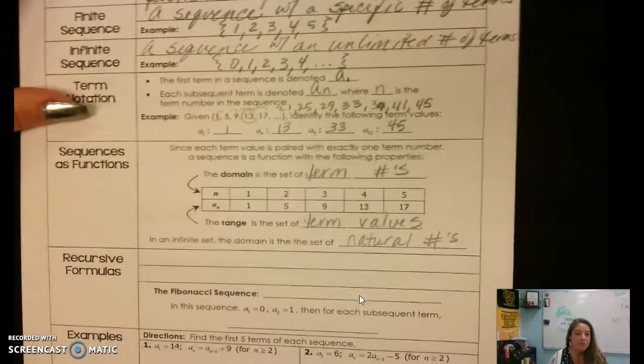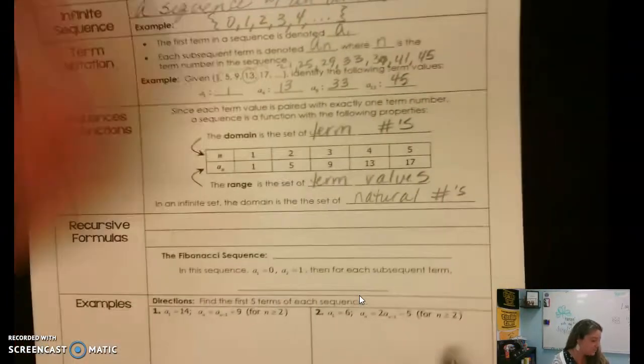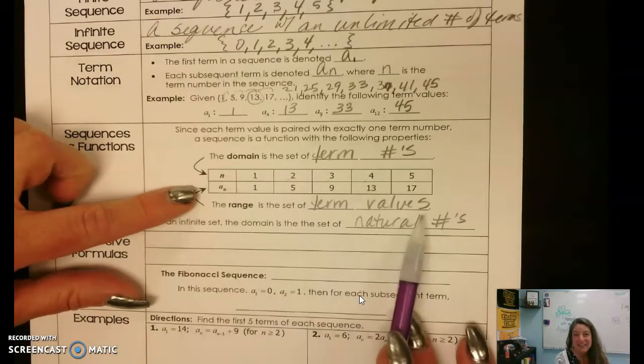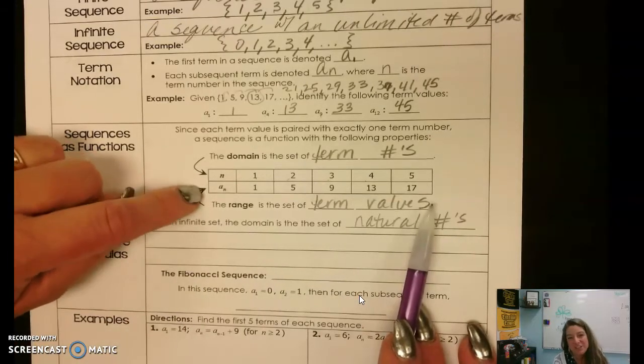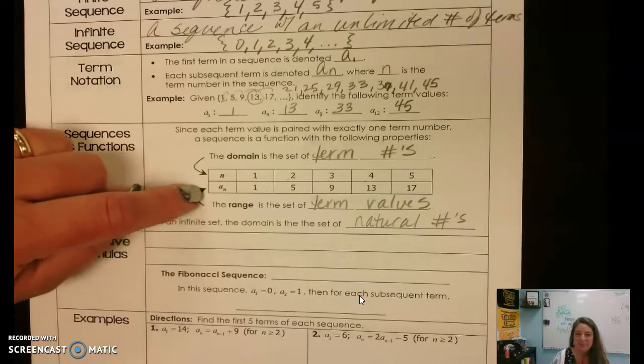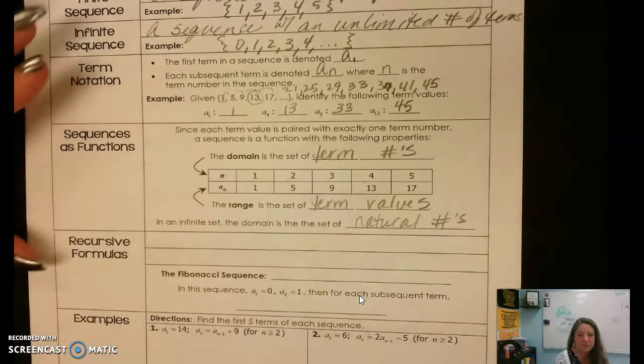So, for example, way back in Algebra 1, you looked at stuff like this and you wrote an equation for the line, the y equals mx plus b type of thing. So again, it's just a way to formalize it.